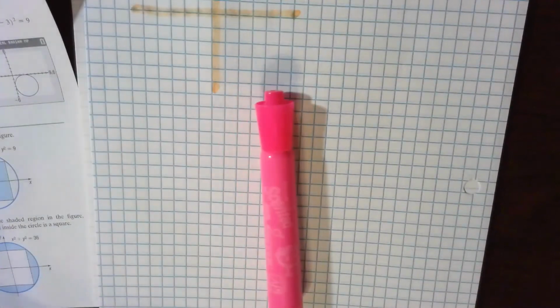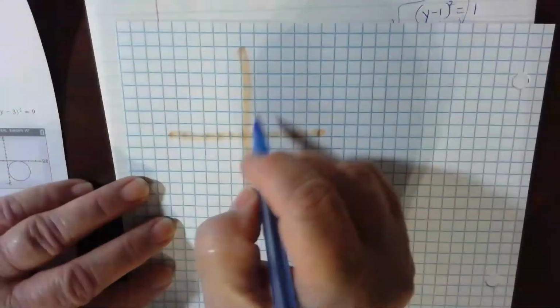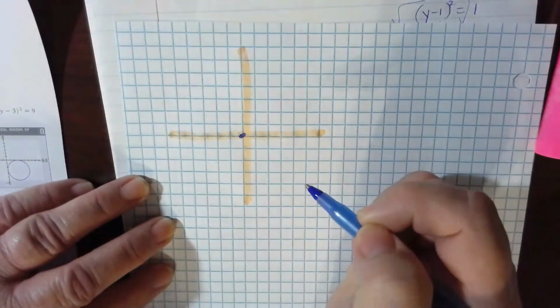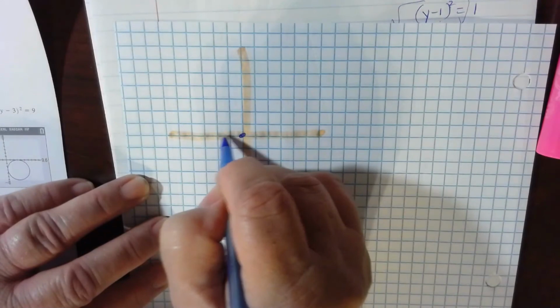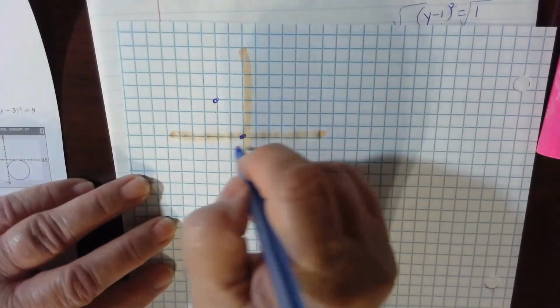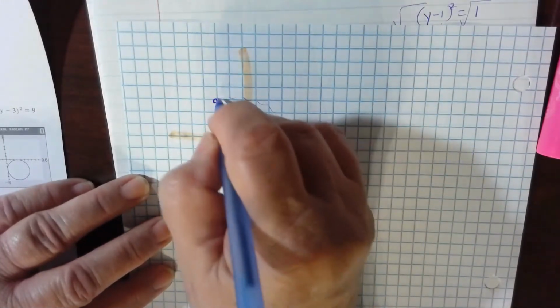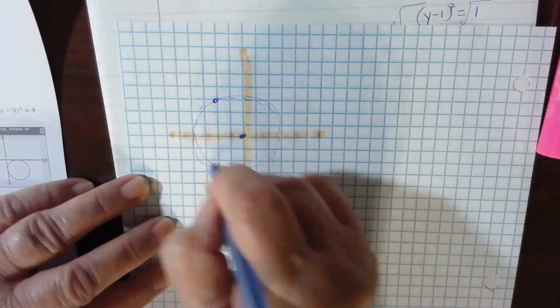Alright, so what does that mean? This is what we're given. The center's at the origin, and the point -2, +3 is on the circle. So it means that my circle looks something like this, sort of.